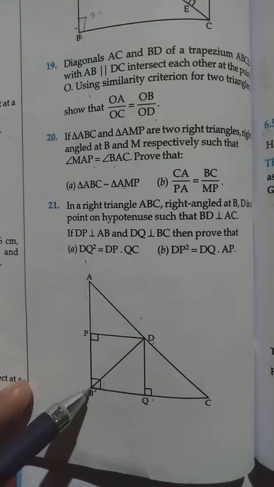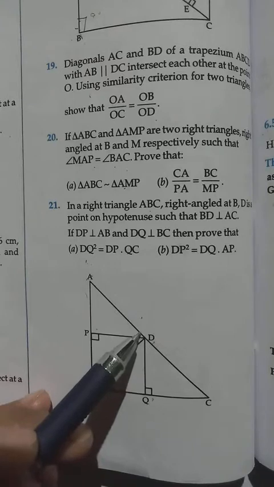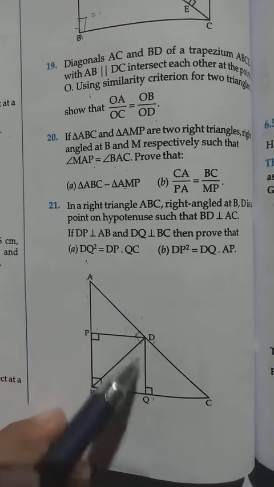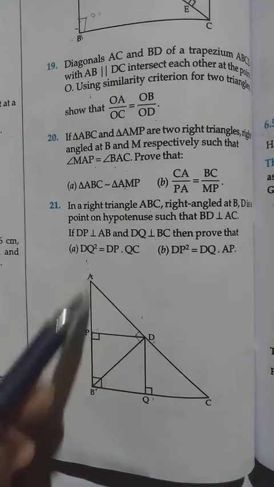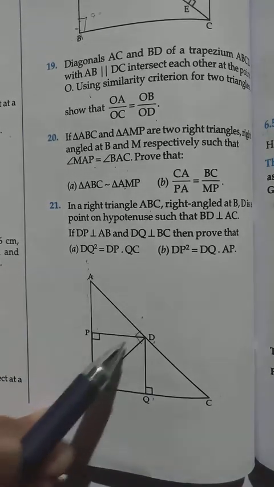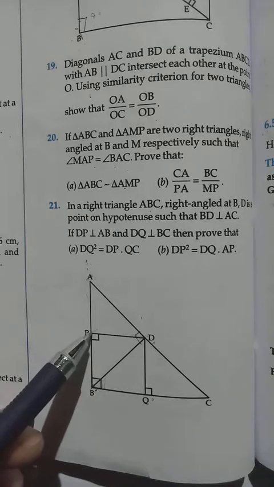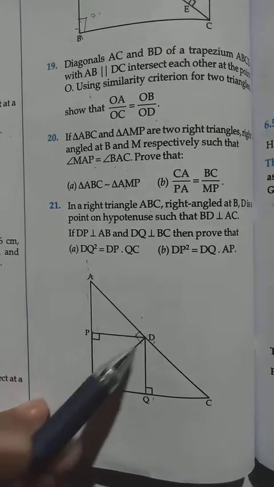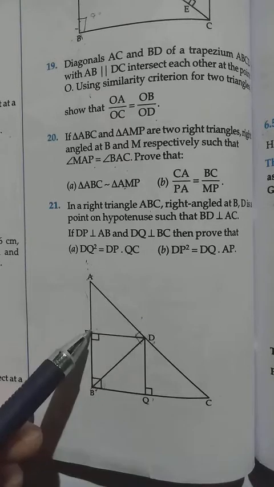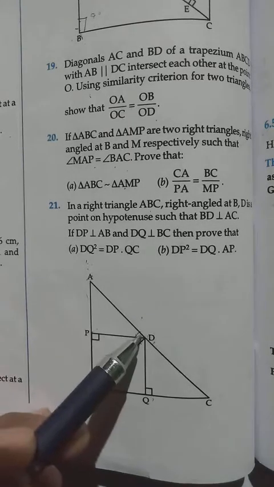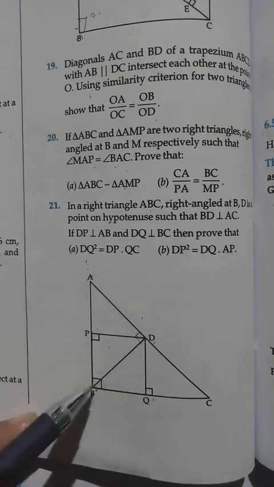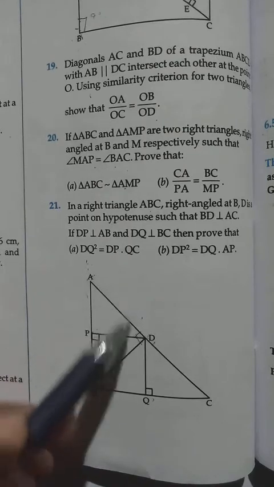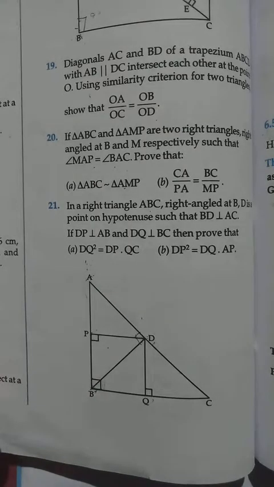Then here, again you see, this one is 90 degrees. Then from the 90 degree angle we draw DP perpendicular to AB. So it means DPB is one right triangle, DPA another right triangle, formed on right triangle ADB. So this one, this one and this one will be similar. So if the triangles are similar, we can take the ratio of the sides.